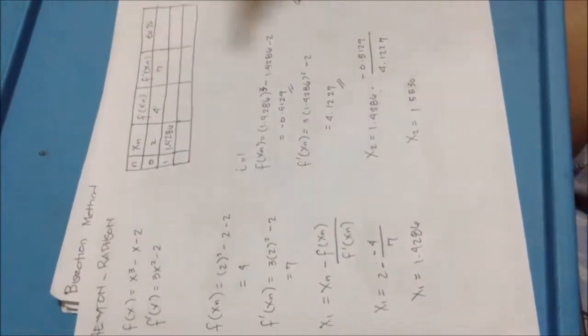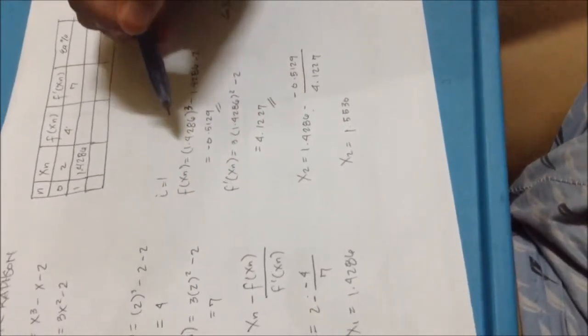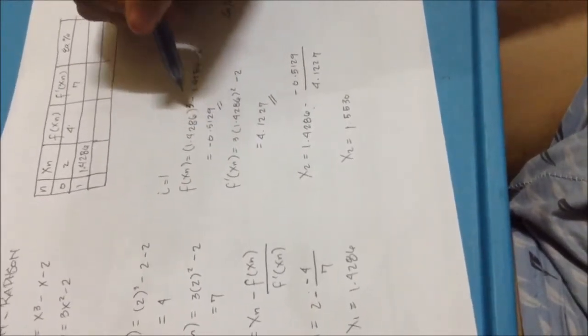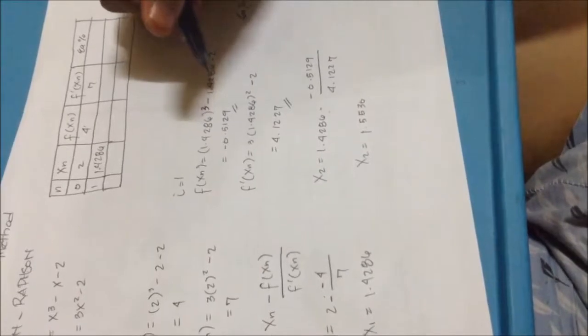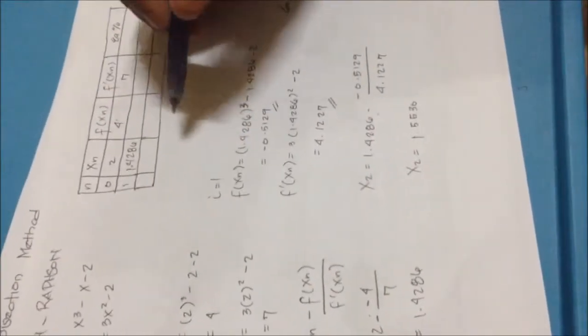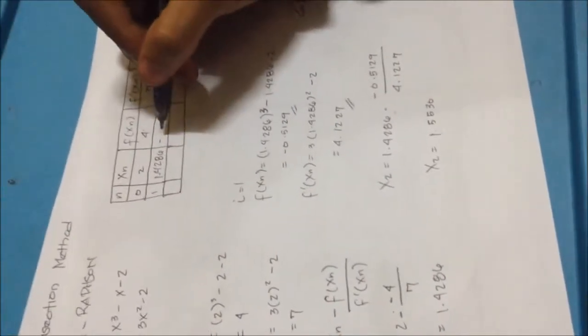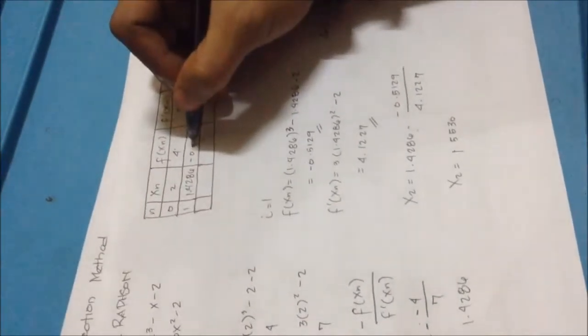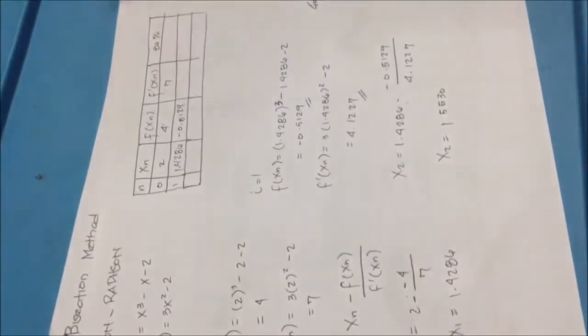So for iteration 1, use that x_n to get the f of x_n. By substituting the x_n, we come up with 1.4286 raised to 3 minus 1.4286 minus 2, which is equal to negative 0.5129.